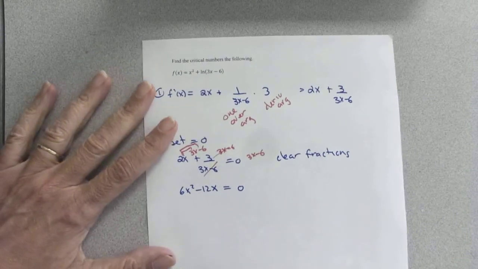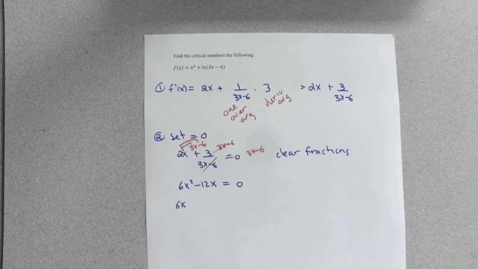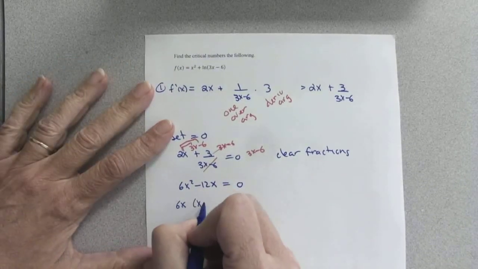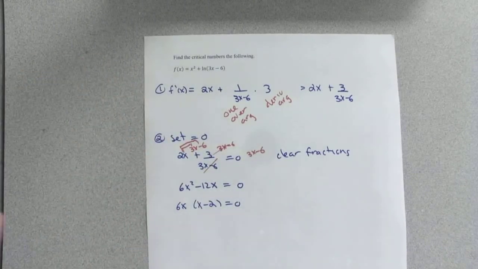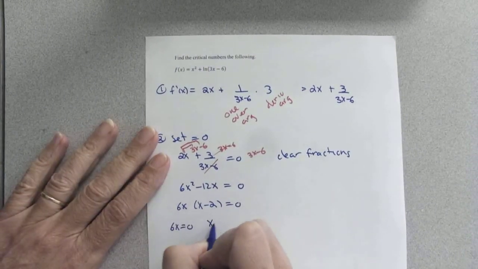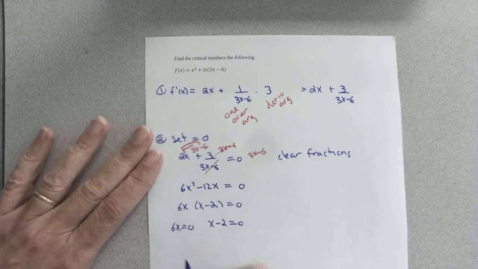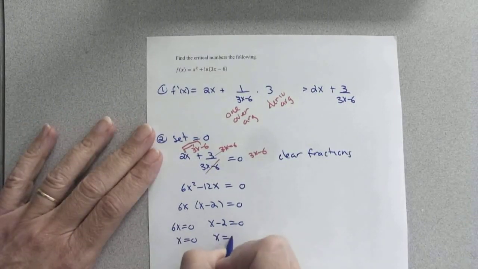Solve this guy in your favorite way. And my favorite way here is going to be to factor. So 6x times x minus 2. It is now factored and equal to 0. And like we said before, factored equal to 0, you can split that up. Again, from the zero product theorem that says if two numbers multiplied to be 0, one of them has to be 0. And we get x equals 0, x equals 2.